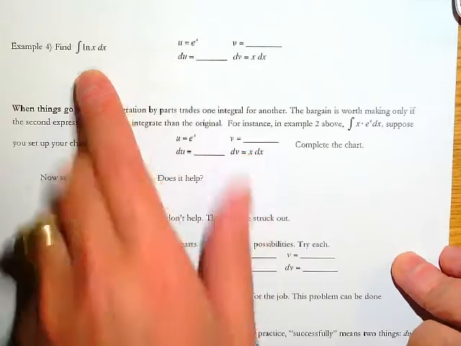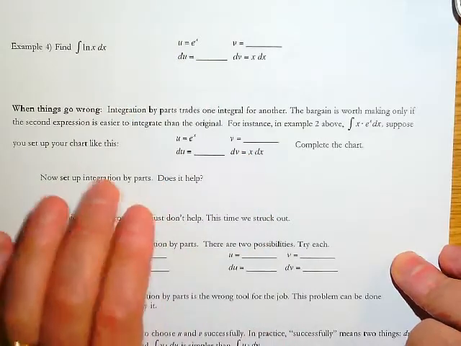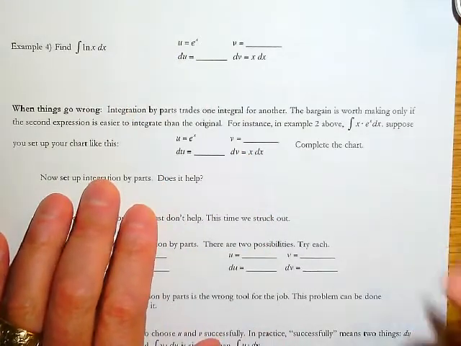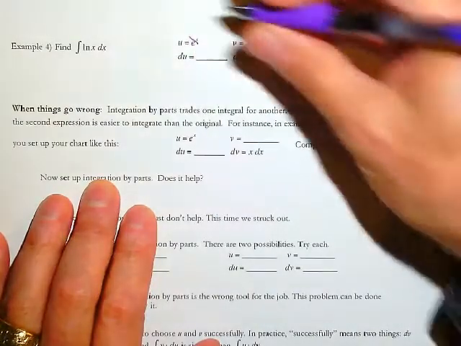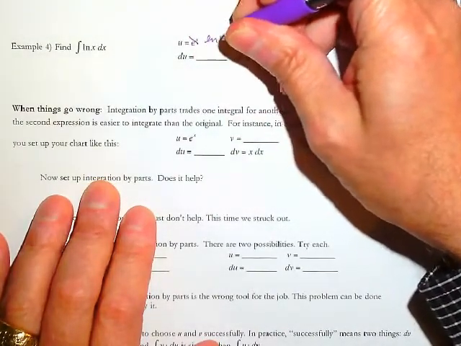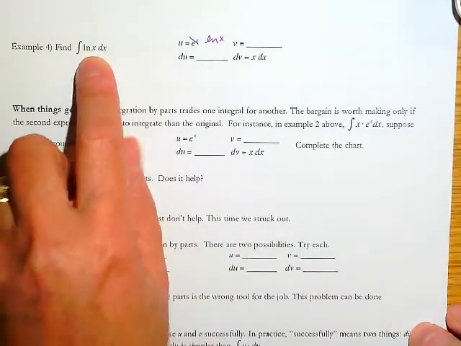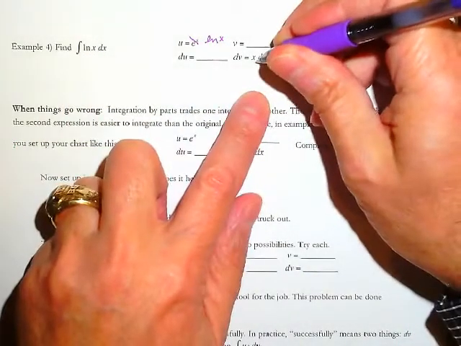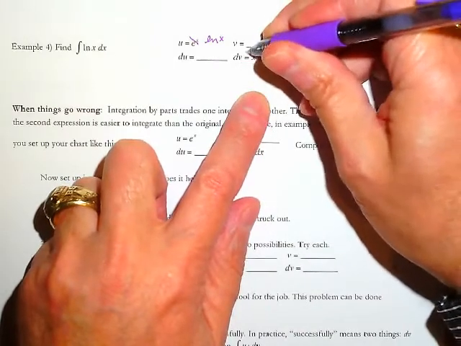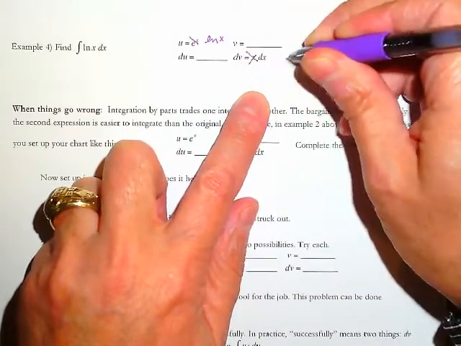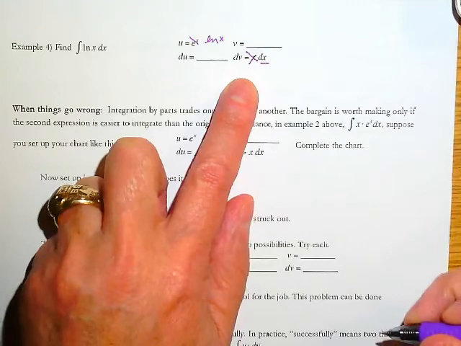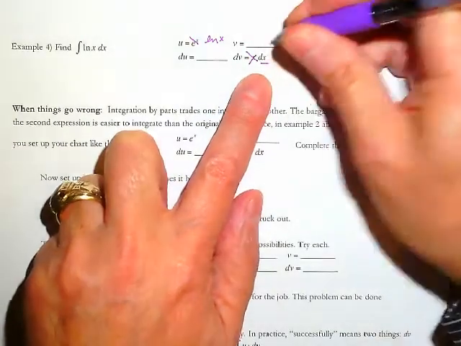We've got the integral of log of x. Remember I said we'd have to integrate this. U is not e to the x. U is log of x. dv is what's left. Well, I've already got that. So dv is not x dx. Cross that out too. It's just x. So dv equals dx. Take the antiderivative of dx, you get x.